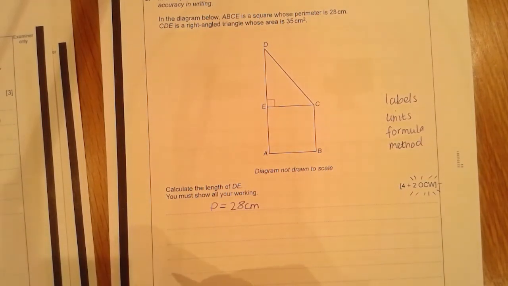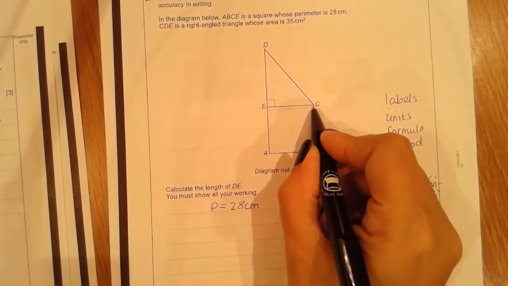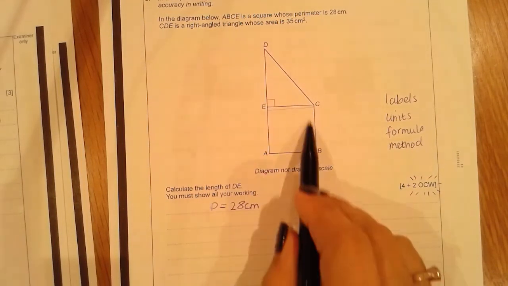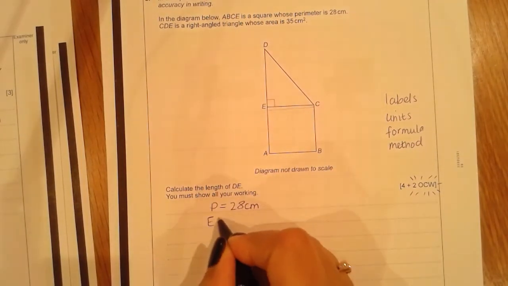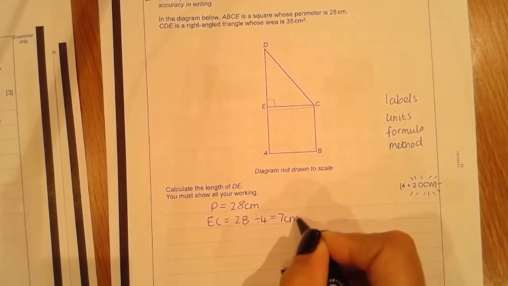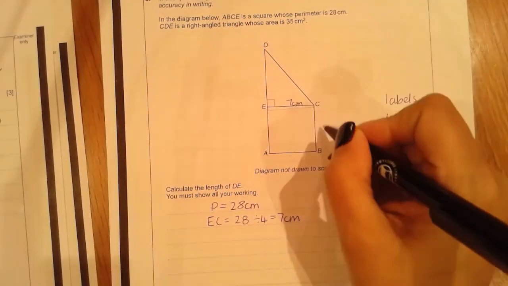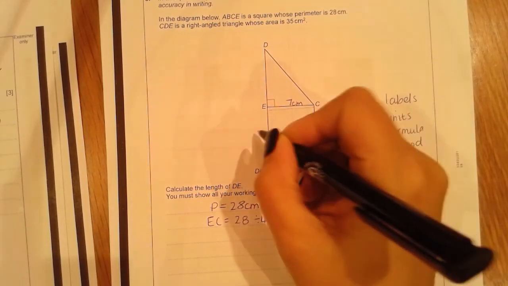I want to find the length of EC because it's linked to the triangle as well as being linked to the square. EC equals 28 divided by 4 equals 7 centimeters. I'm going to add 7 centimeters to my diagram to be thorough.